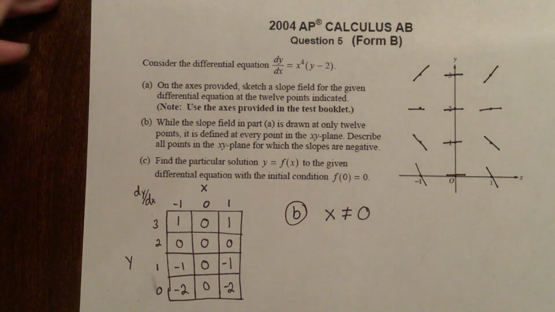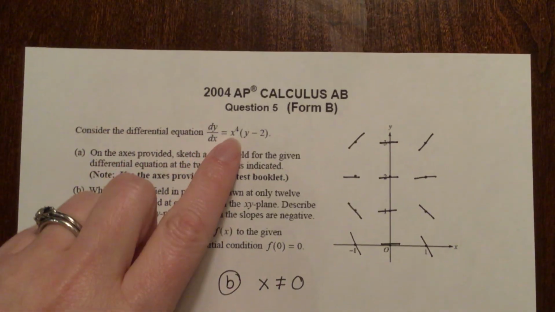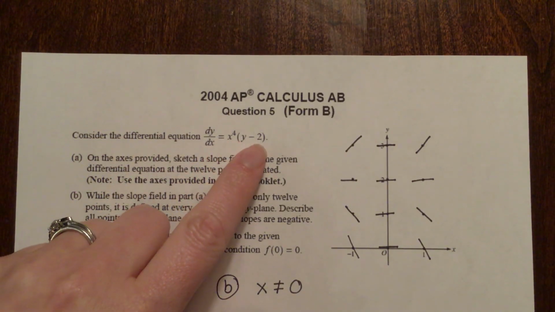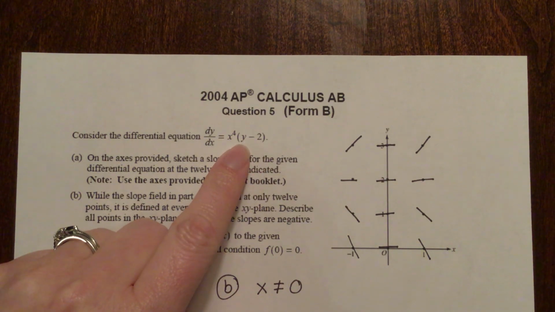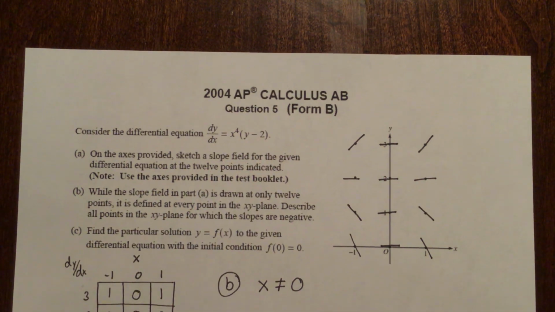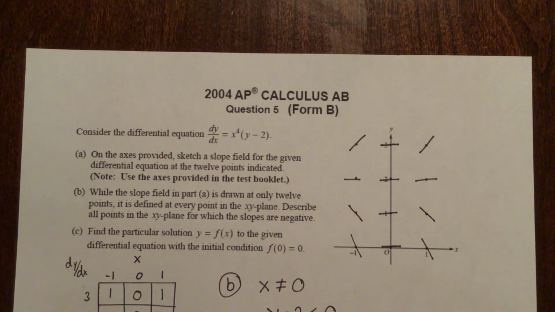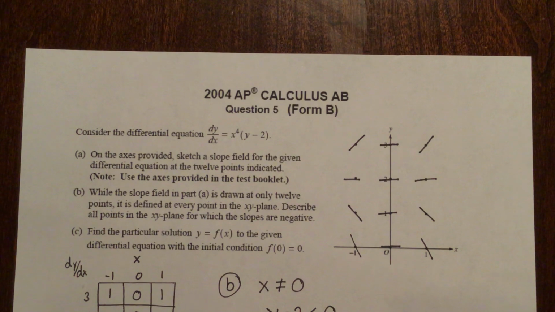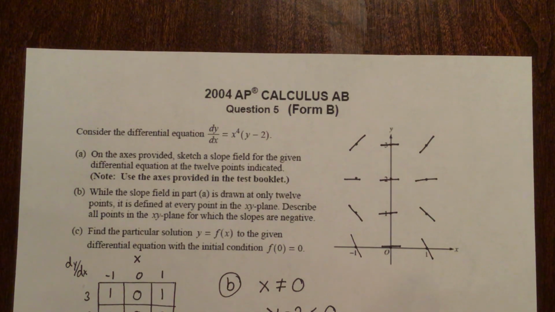Well, if this is positive, positive times negative is negative. So that means that y minus 2 has to be less than 0. Okay. This part has to be negative, so that negative times that positive, x to the 4th, will get you a negative number. So we're going to add 2 to both sides, and we get y is less than 2.